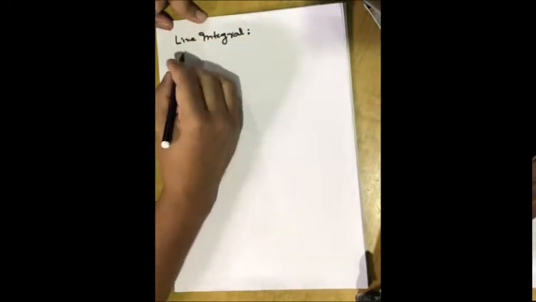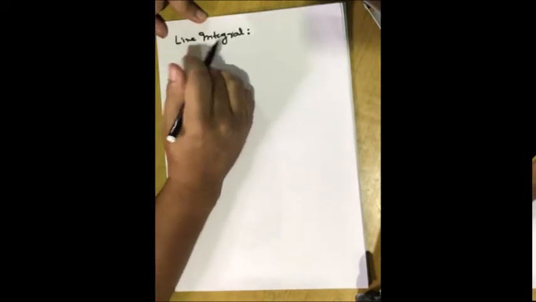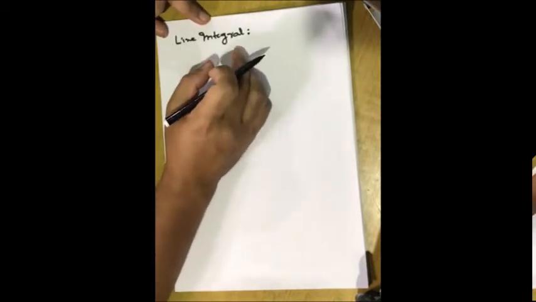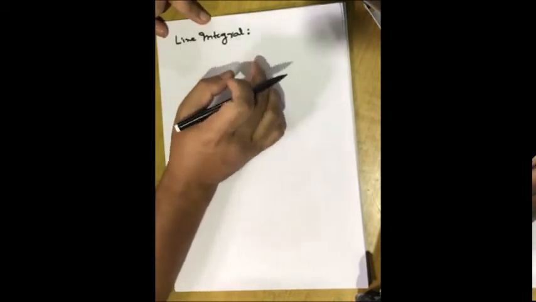As the name suggests, in the line integral we have to do the integration of a field. It may be either a vector field or a scalar field along a path. This path may be open or closed. If it is open, it is known as an open line integral, and if it is closed, it is known as a closed integral.